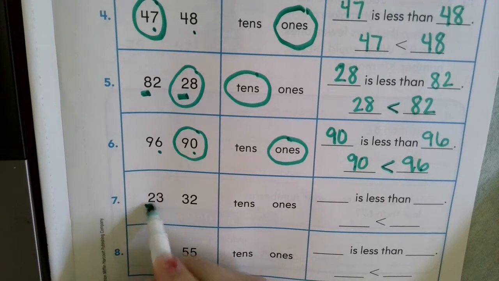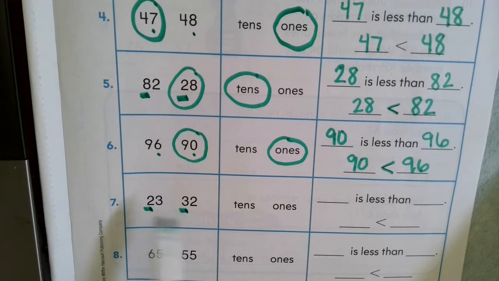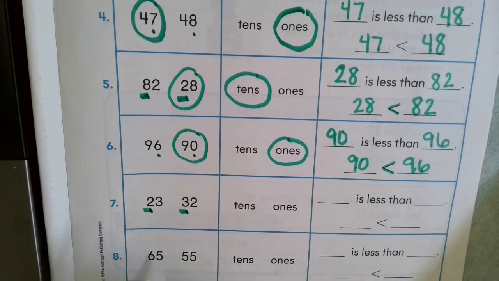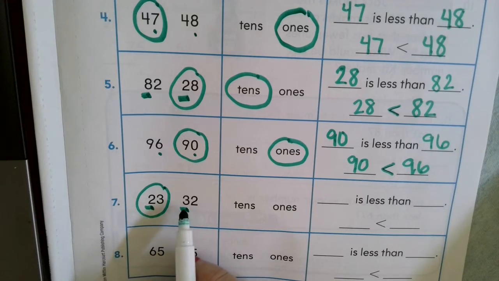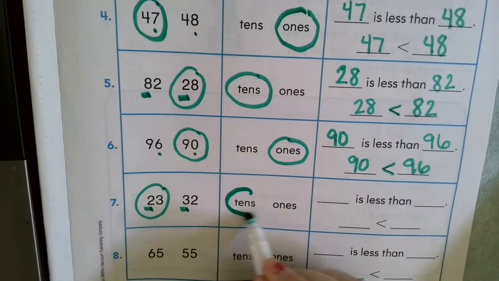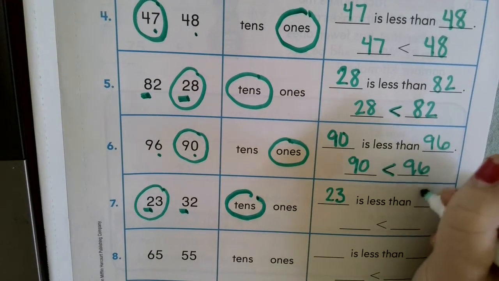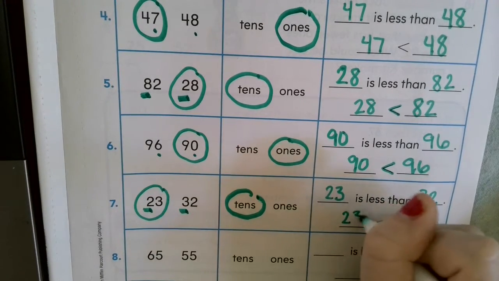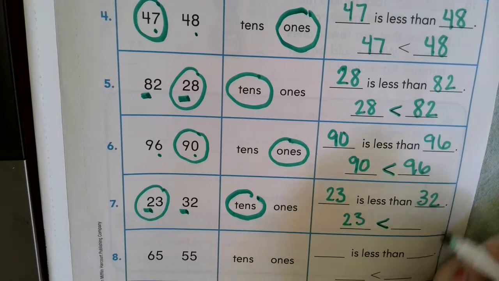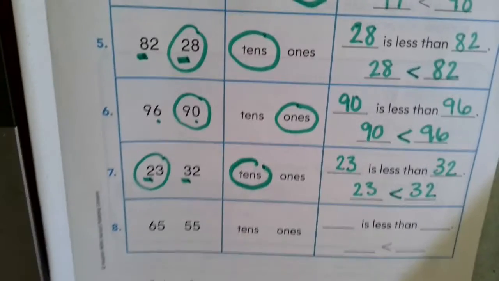All right, can we look at the tens, please? Ooh, we can for this one. So which number is smaller, 2 or 3? That's right, the 2 is smaller. So that means we know 23 is smaller or less than 32. We use the tens place this time. So 23 is less than 32. And we'll fill it in here, 23, pointing at the smaller number, is less than 32.